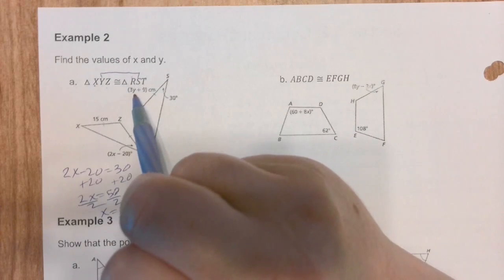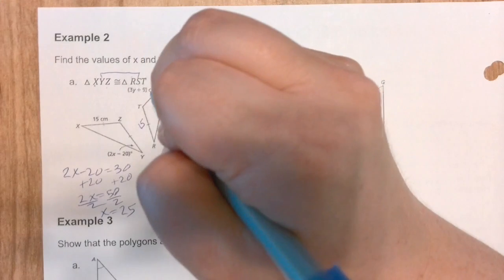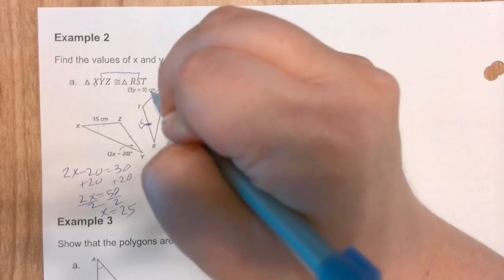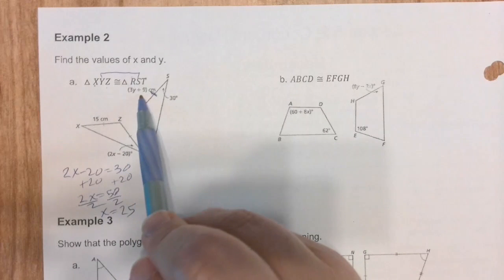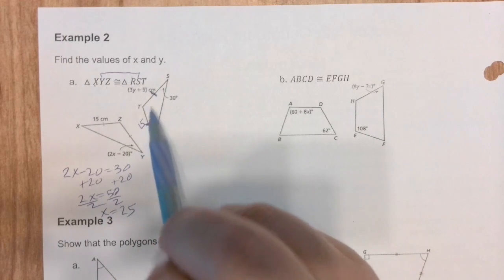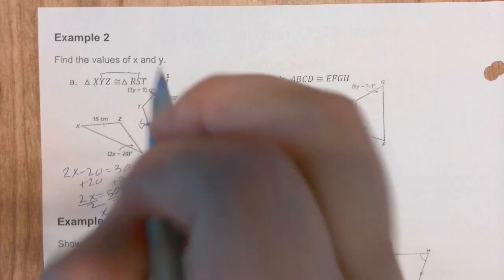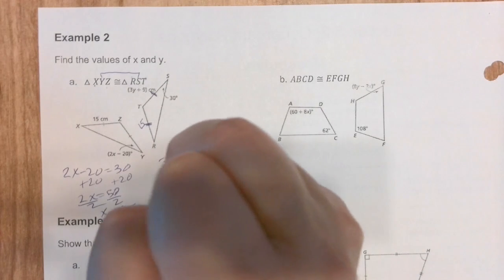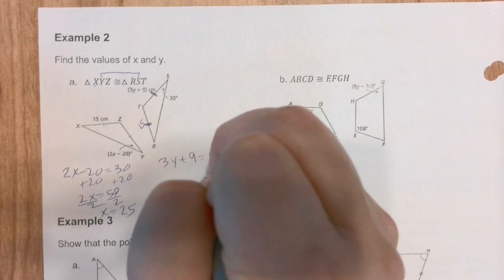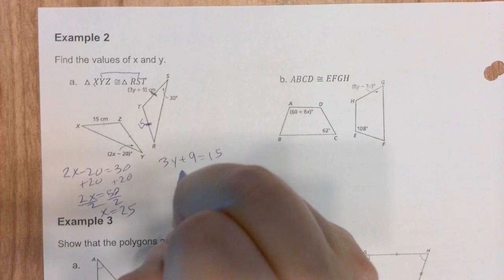Now the other thing, look at 3y plus 9. We have some congruent marks here. So this is 3y plus 9, this is 15, but they have the same length, so 3y plus 9 must be equal to 15.